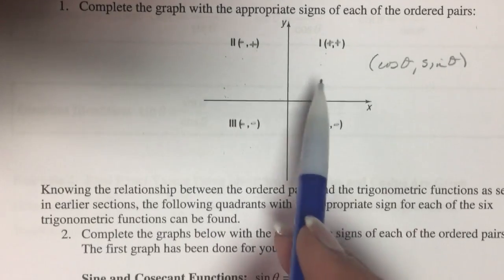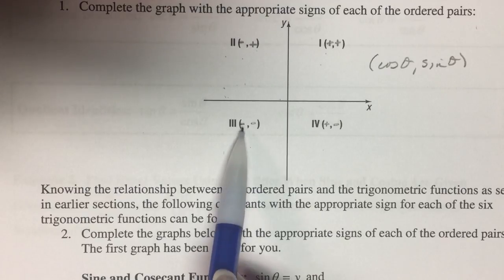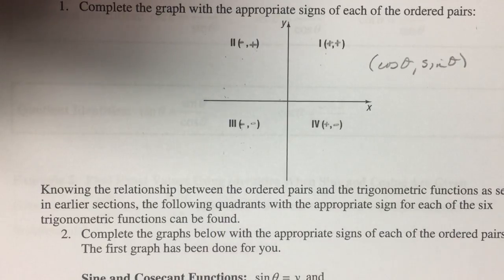Tangent would be negative. Now, when we come down here, since both sine and cosine are negative, that means your tangent and your cotangent are going to be positive, because a negative divided by a negative is positive.